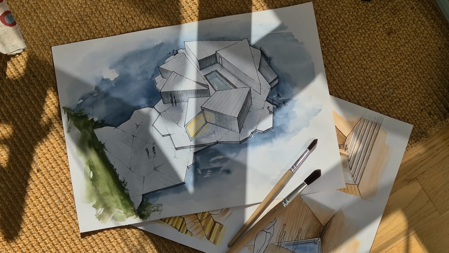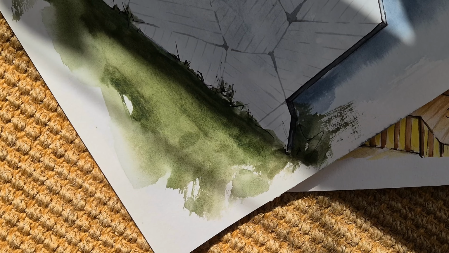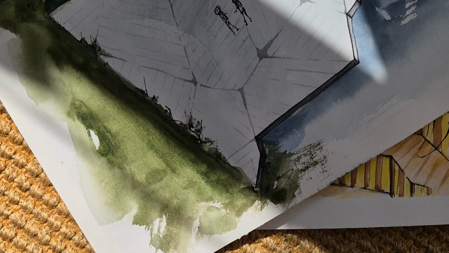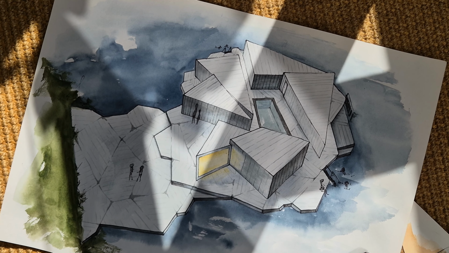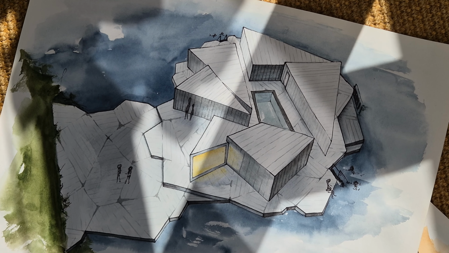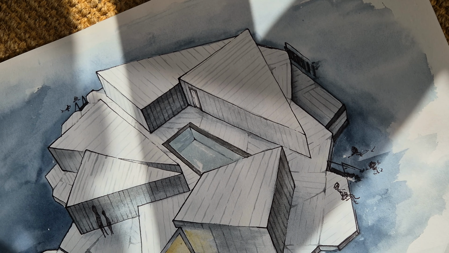Watercolor is such a great way to explore mood and materiality without getting bogged down in perfection. I hope this video was helpful and inspired you to try and use watercolors for your next architecture project.